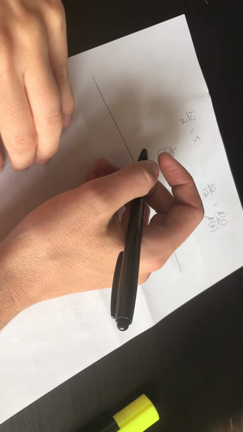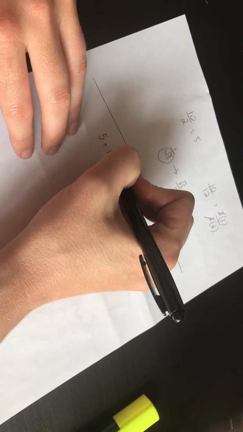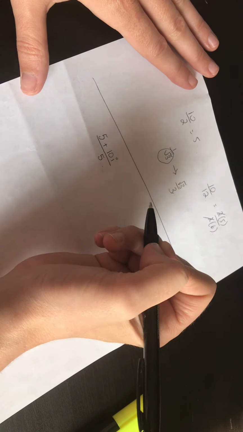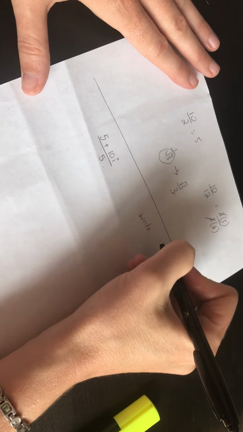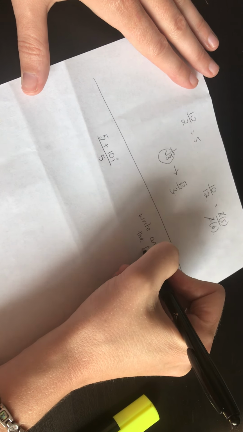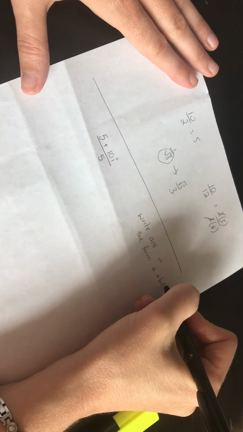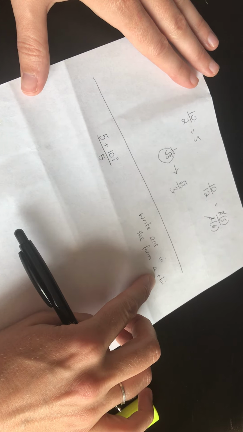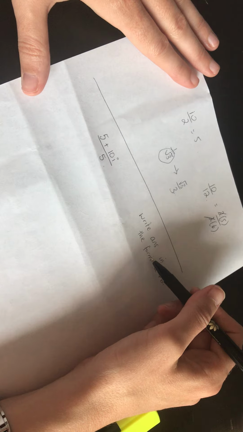So you could see 5 plus 10i over the number 5. That might be a question. And they might say, write your answer in the form some number plus another number times i. Now there could be a minus there, that's fine. So they might ask you to have it in this form.